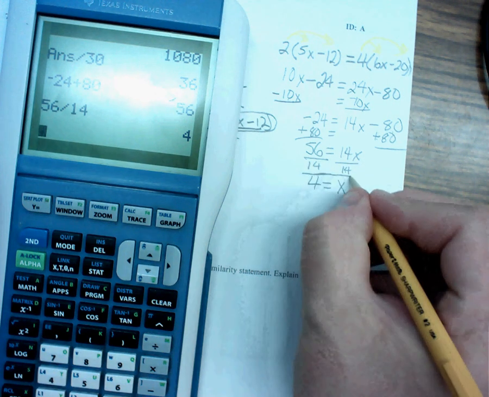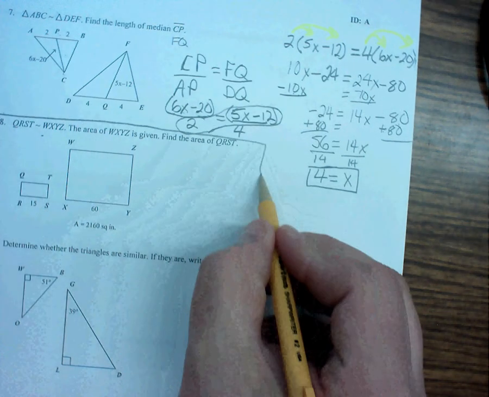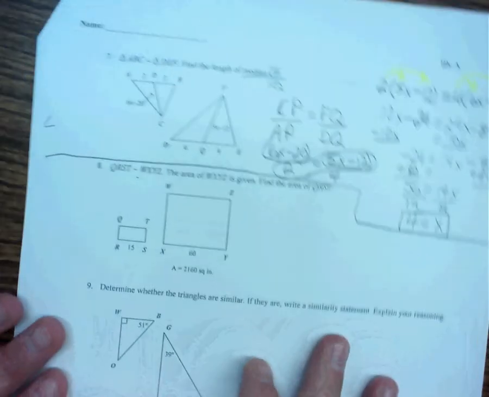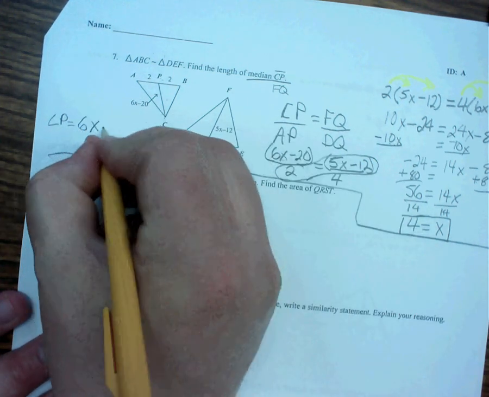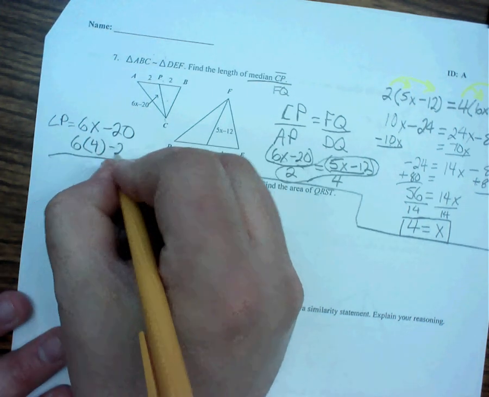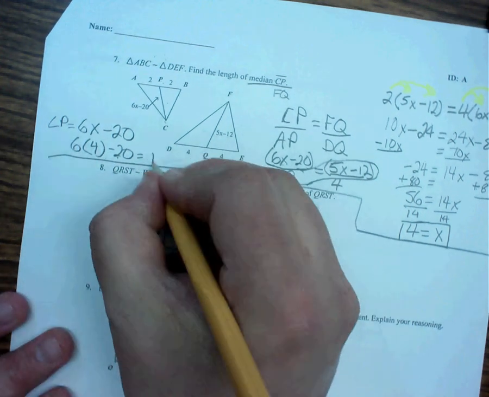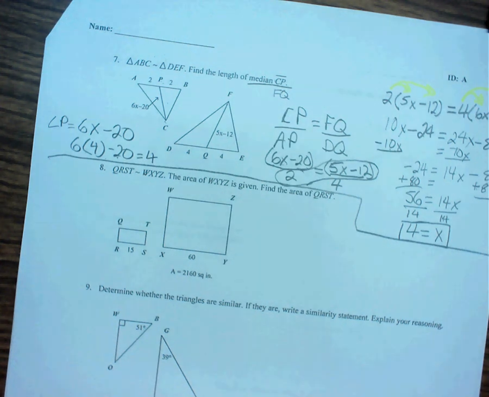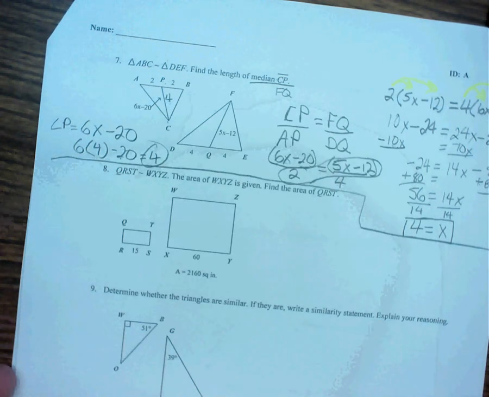Now, this is not the answer, is it? No. That's the value of x, but what did the question ask us? We got to plug it in. So CP is equal to 6x minus 20. But we know that x is equal to 4. What's 6 times 4? 24. What's 24 minus 20? 4. That's the actual answer. So this whole thing equals 4. Okay? Any questions on that one?